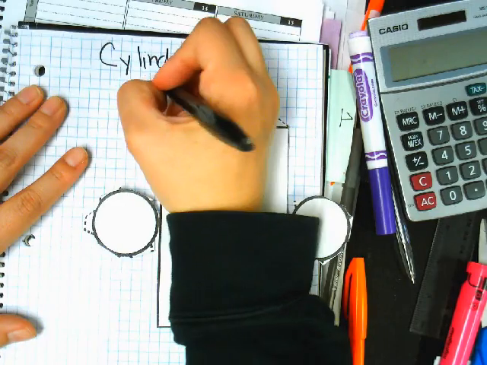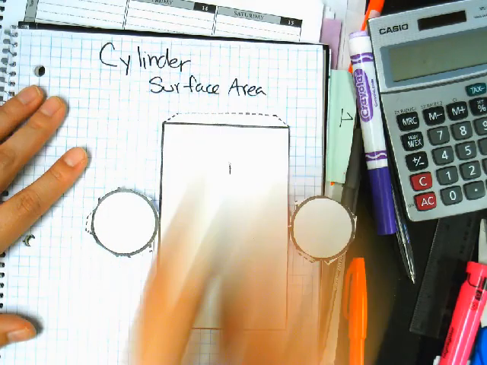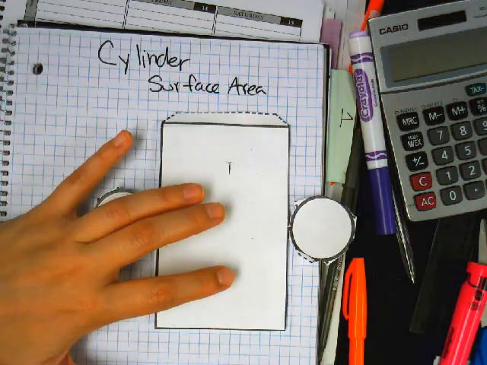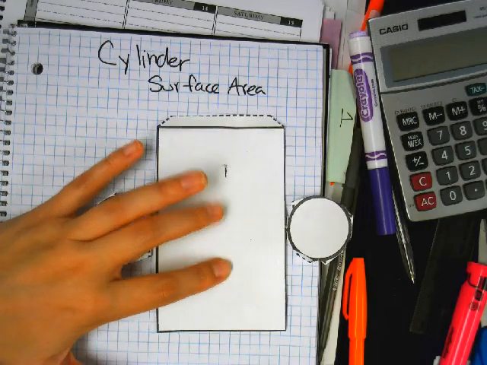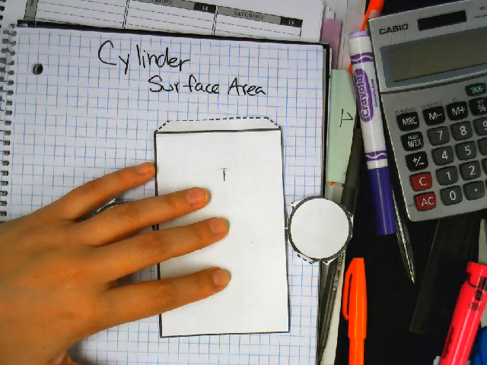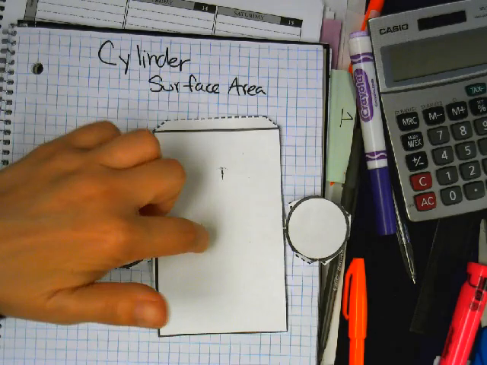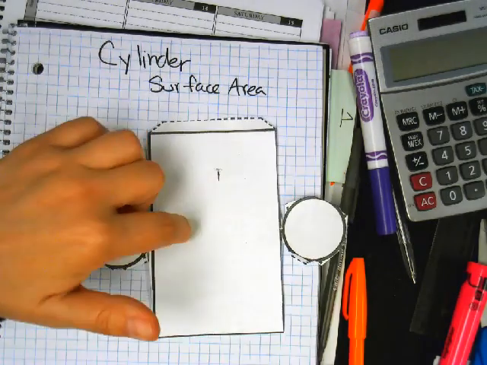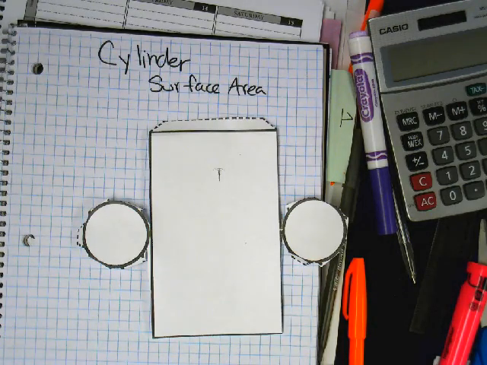Cylinder surface area. So to me, it looks like a can. If you want to make a label for your business, like you're selling something in a cylinder and you have to create a label for it, this is your label that goes onto it. Like, have you ever had a can of corn that you open?